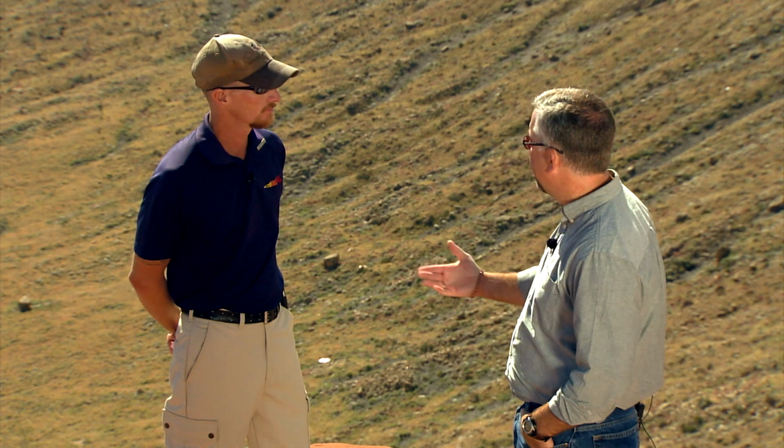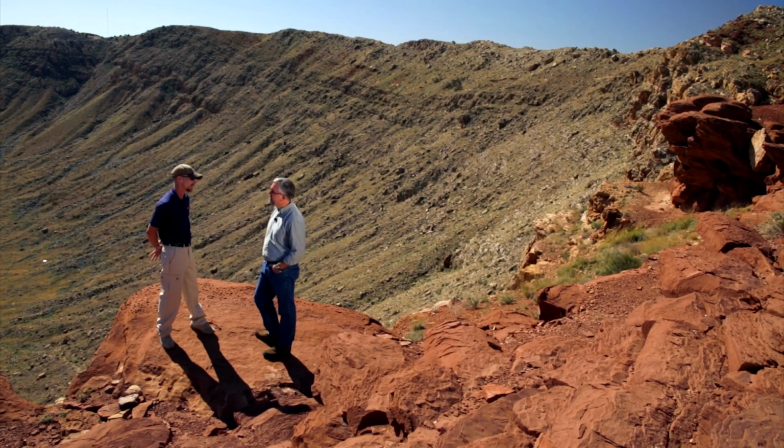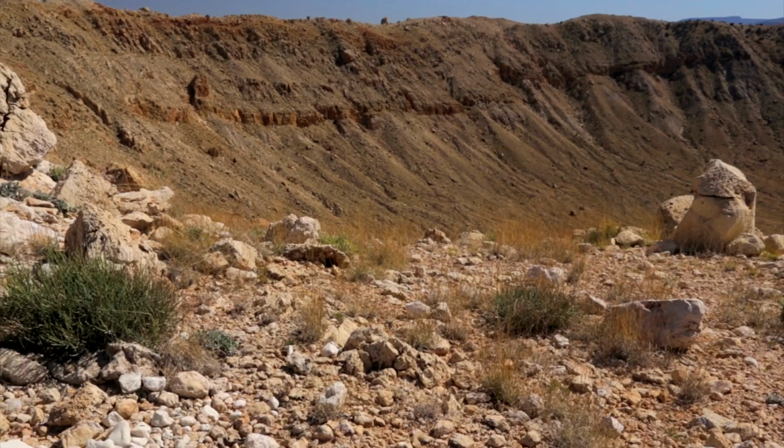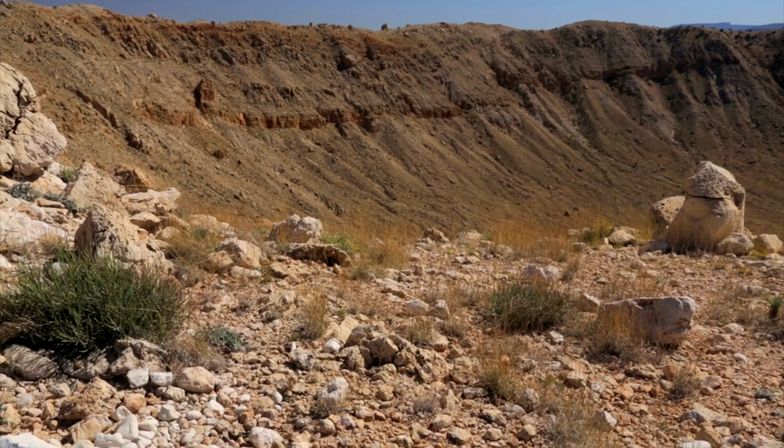How many days did they stay here? Did they camp at the bottom or anything? The training for the Apollo astronauts started in the 60s, and it went all the way up through 1971 to 1972. So they did years of training here, learning about really the geology of an impact crater, and they had a chance to test out some of the equipment here.